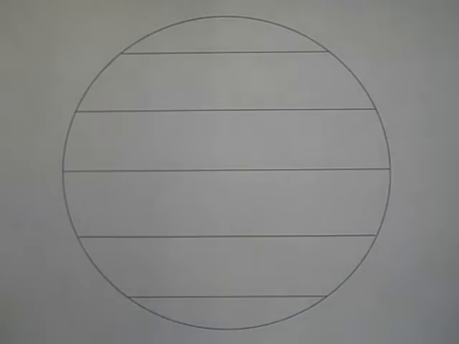All right, so we're going to look at our global wind belts. We're looking at what the general motion of the air movement on Earth is. Okay, that's what we're looking at with this particular model.